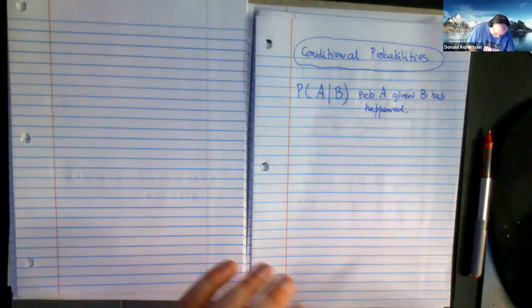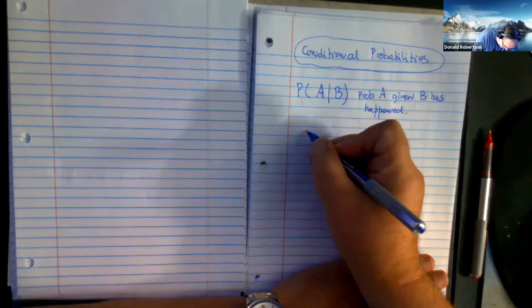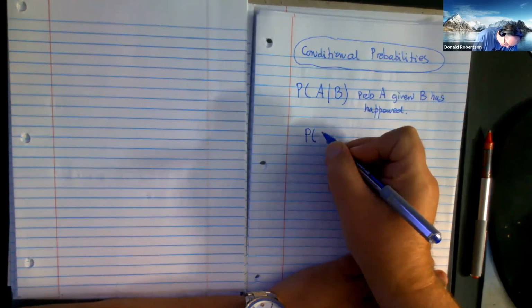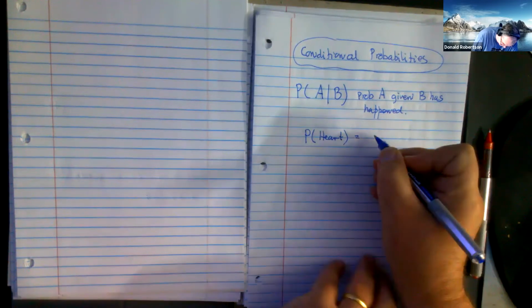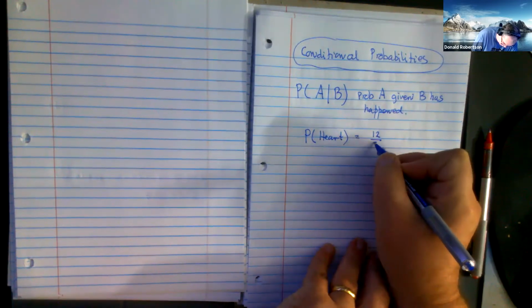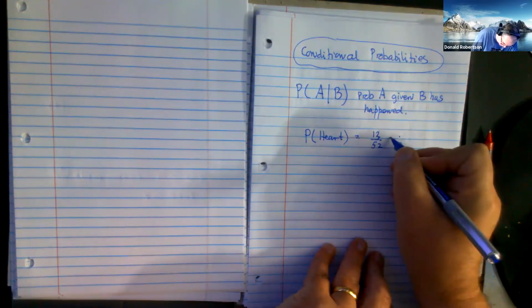So let's do the probability that you get a heart. And that's just a normal, easy probability. Would you agree it's 13 out of 52? Would you agree that's a quarter?